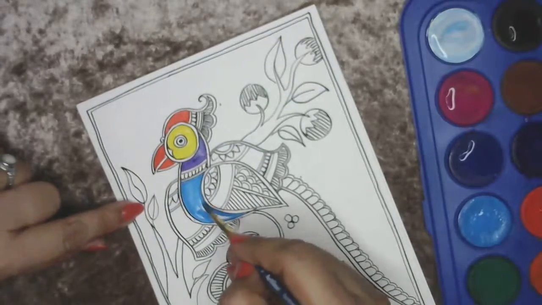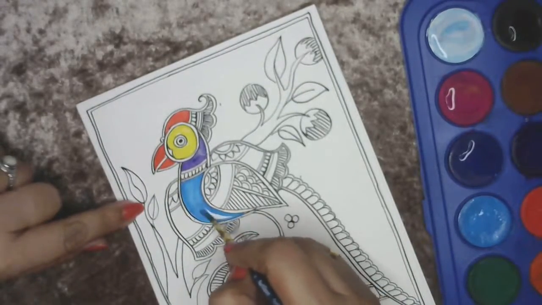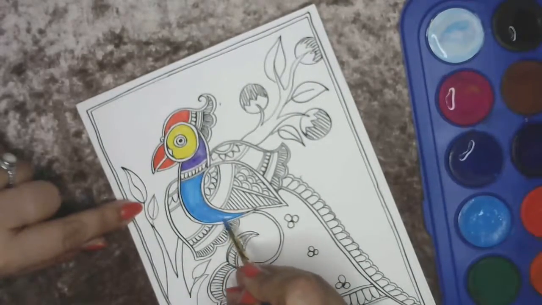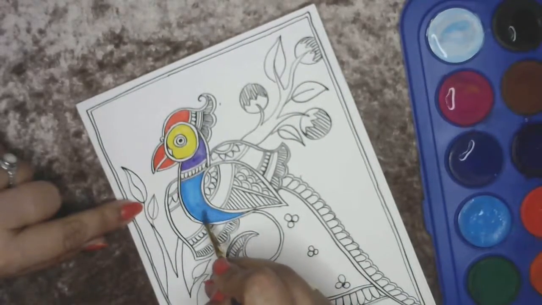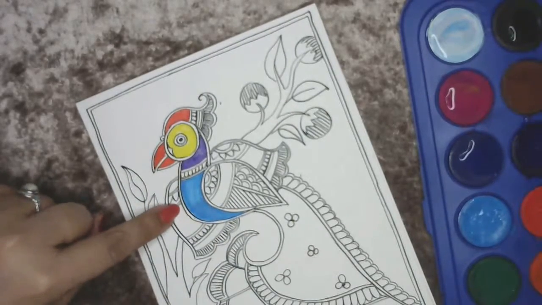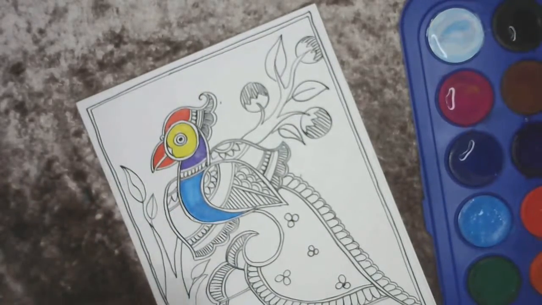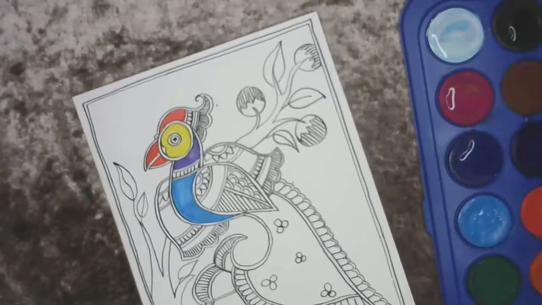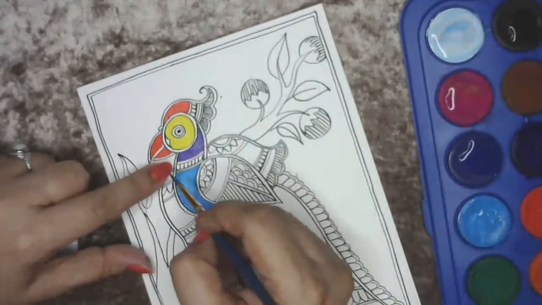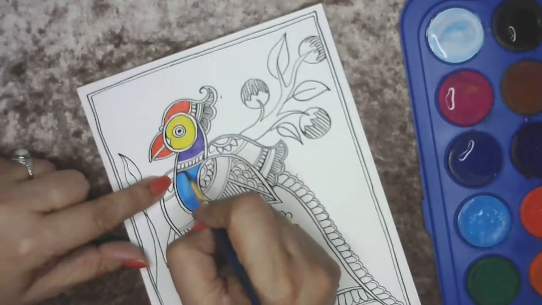Okay, take water as and when needed and fill up. Now here I will just create a little variation in the picture. Now this purple color, I'm just taking my purple color, which is the indigo here, and I'm just adding the outline to it.